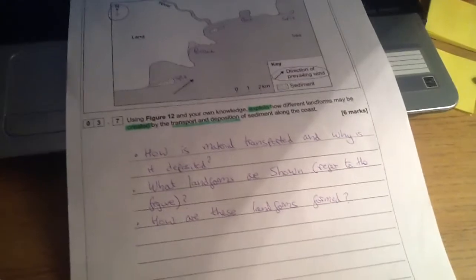Then I'd have a look at figure 12 and see what landforms I can see, as we've just done, and then I'd say what landforms you can see. And then I'd actually start to explain how these landforms are formed, okay? And what I've done is I've put some of this on a PowerPoint slide which might help you if you're doing some dirt work on this.